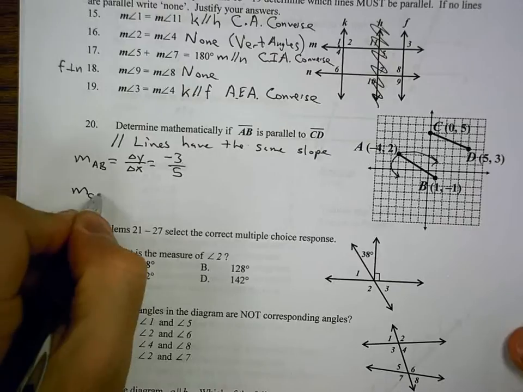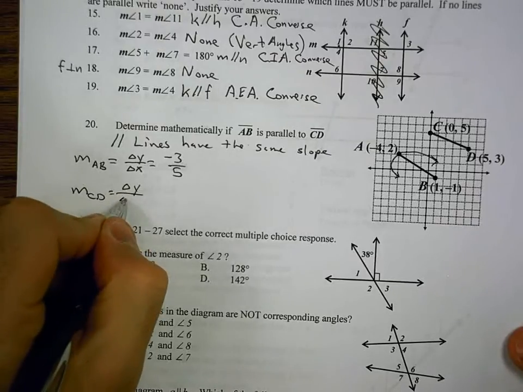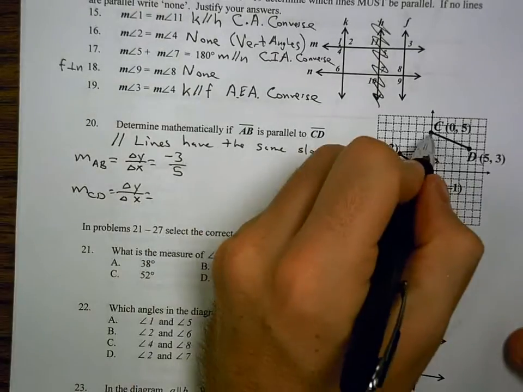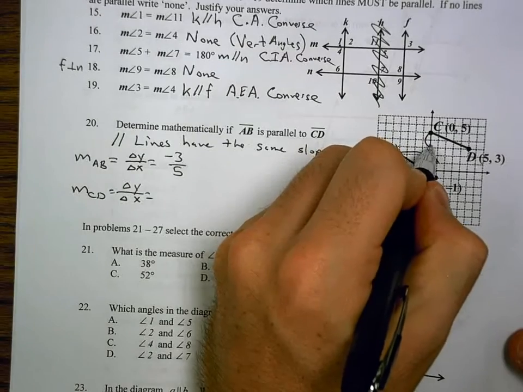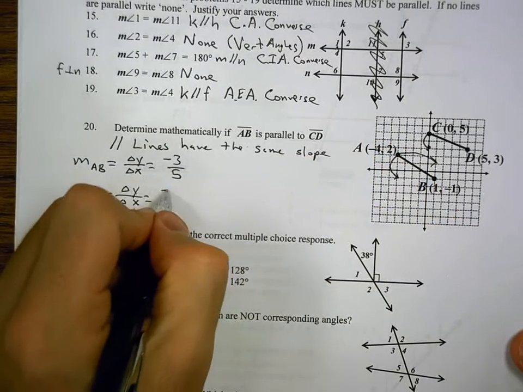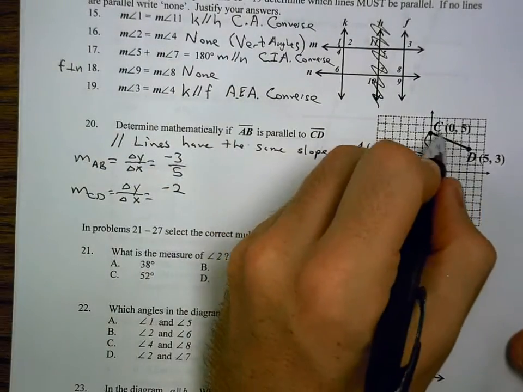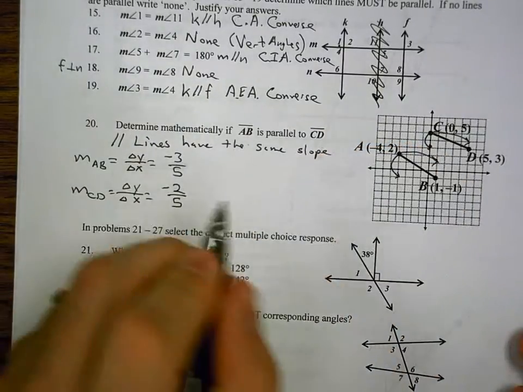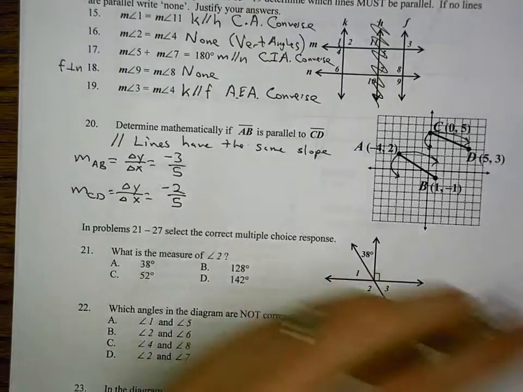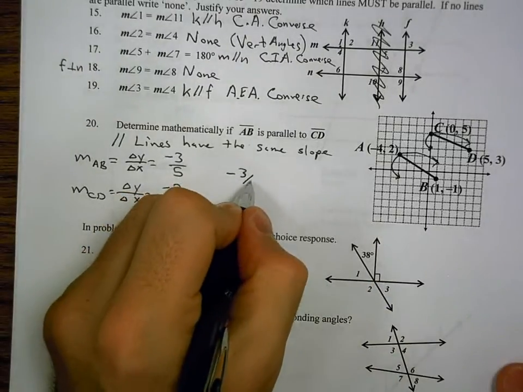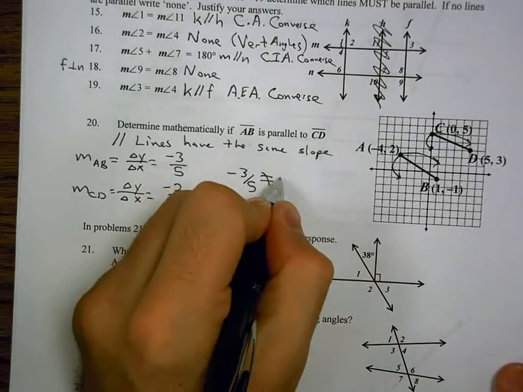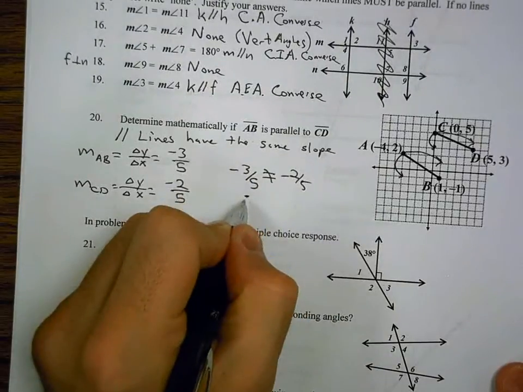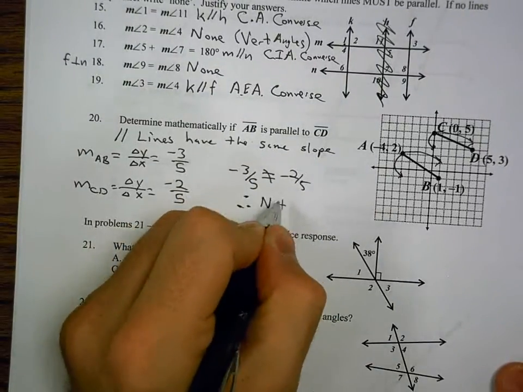My slope from C to D, change in y over change in x. My change in y, I went down from 5 to 3, so I went down 2. And my change in x, I went from 0 to 5, so I went 5 to the right. So I get negative 2/5. And we can clearly see that negative 3/5 is not equal to negative 2/5, therefore not parallel.